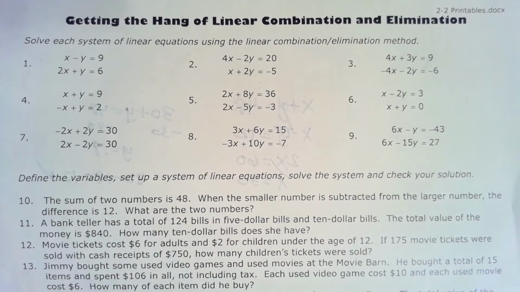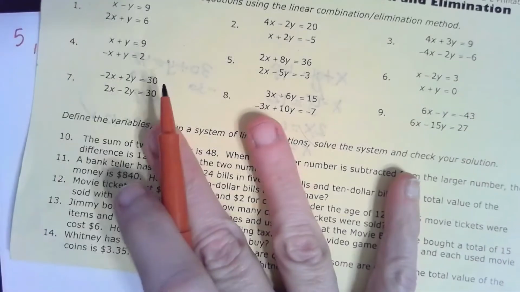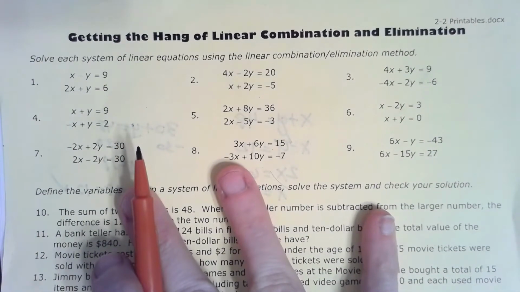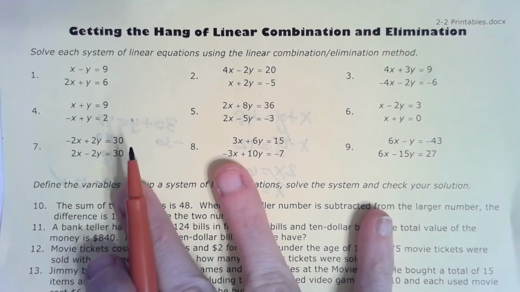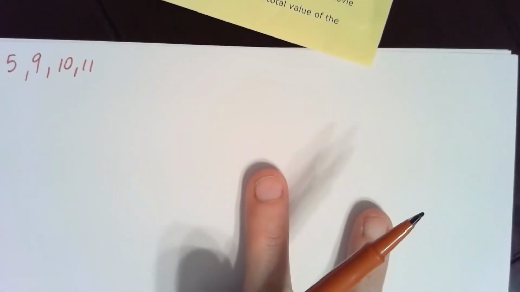Alright, on tonight's homework help, I'm going to be going over getting the hang of linear combination and elimination. It might be a little bit echoey because I'm recording at home, not recording at school. So tonight I'm going to be doing 5, 9, 10, and 11 for you. Alright, let's get to this.